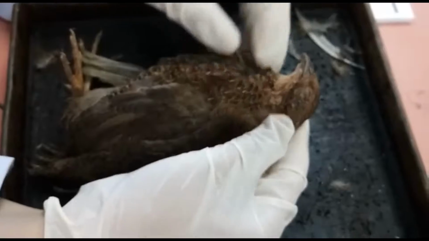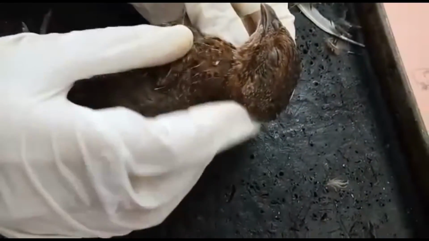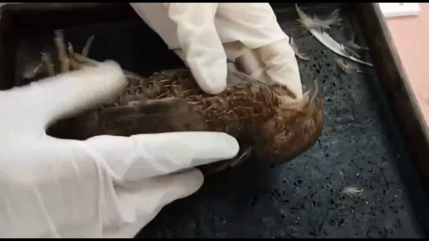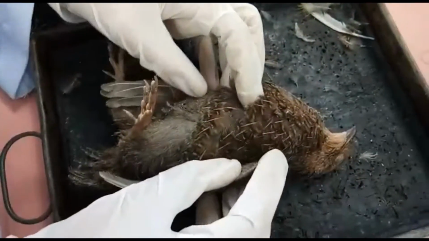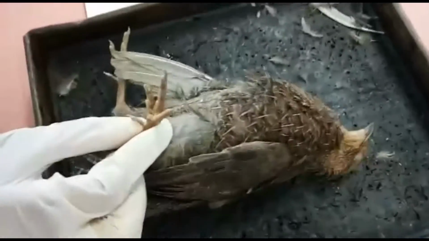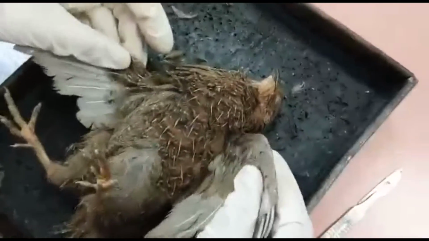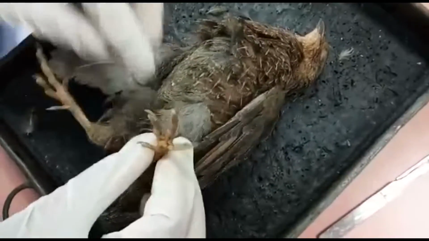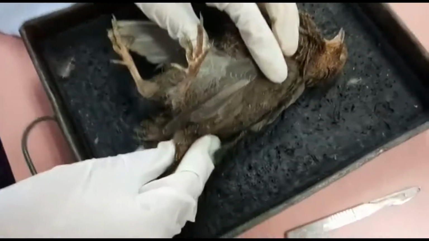Okay, for the neck, it is long and mobile for movement. For the body part, all parts of the body are covered with feathers except for the shank and the feet. The forelimbs are modified as wings, while the hind limbs are strong walking legs. The tail is extremely short, known as rectrices.